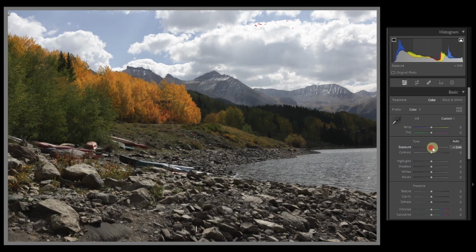So for this image, we're going to lift our exposure a little. We're going to bump up our contrast a little as well. And what contrast does is it kind of darkens the darks and brightens the brights to give you a little pop. It also has the effect of adding a little saturation. So if that's not something you want, you'll have to watch that and fix it down here on the saturation slider.